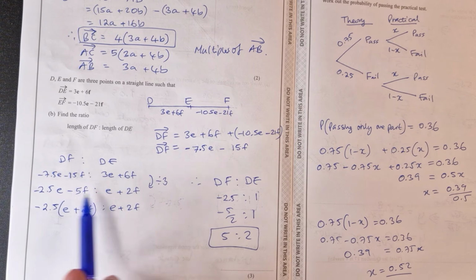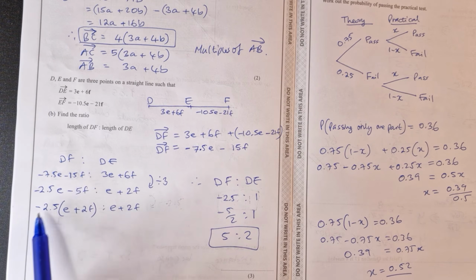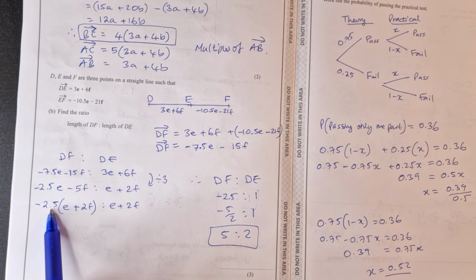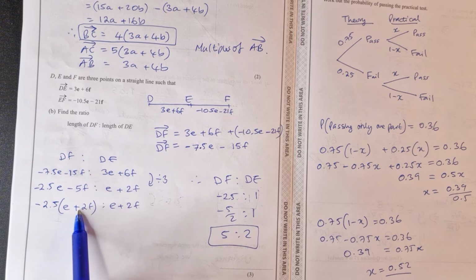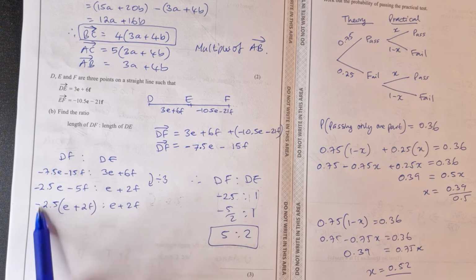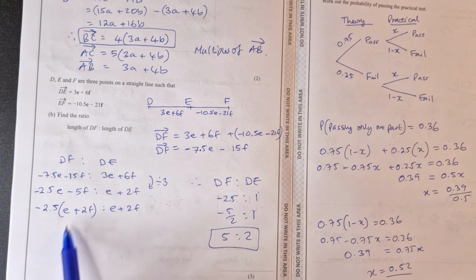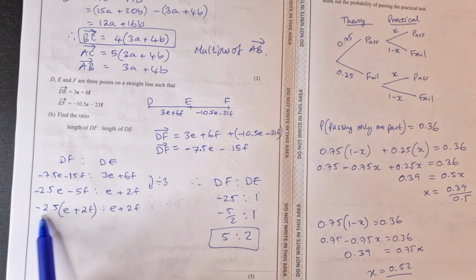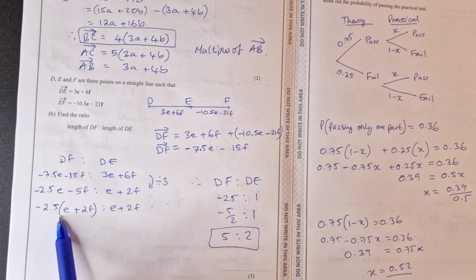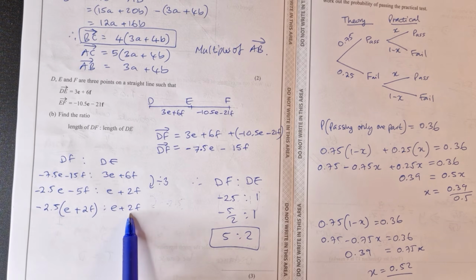See, when I did that one, I didn't leave the 3 on the outside. So I took the 2.5 out. And when I take the minus, and it's a minus 2.5 I took out, I have inside E plus 2F, which is exactly the same as that. I don't touch this. I left that as it is because I'm not doing anything on this side. And I'm not changing anything here, but I'm just changing the form of this by factorizing out, okay? Just to be clear. So I've got minus 2.5 lots of E plus 2F. And that's my ratio, right?